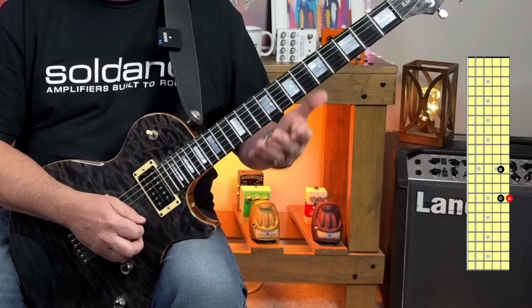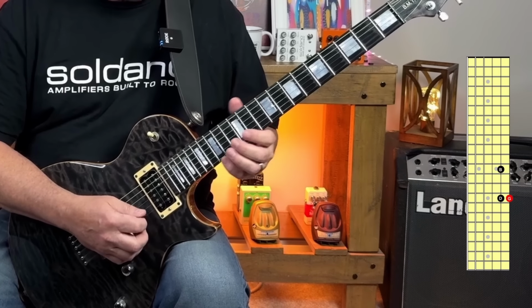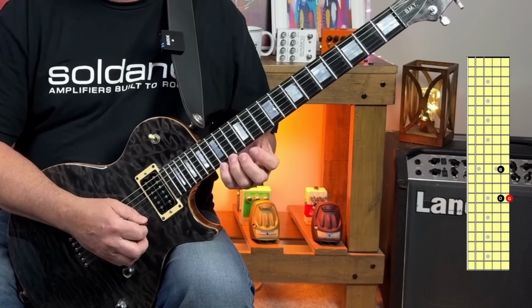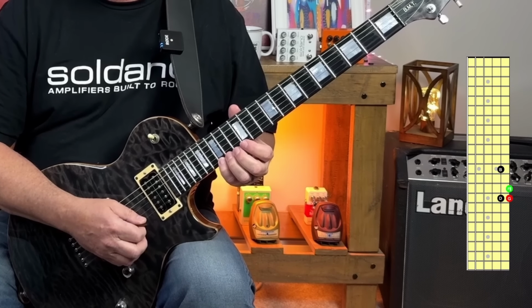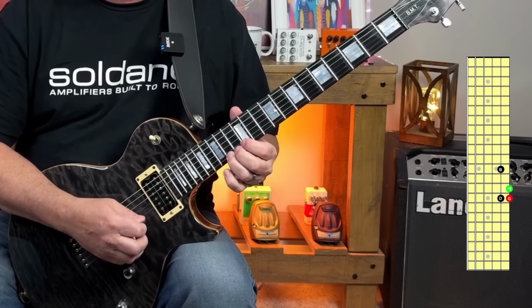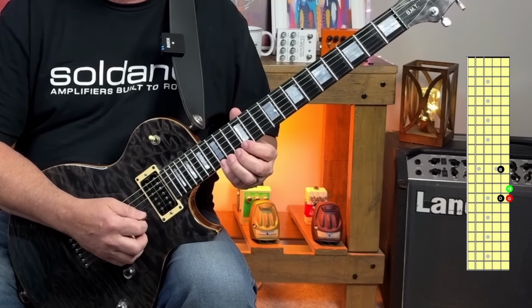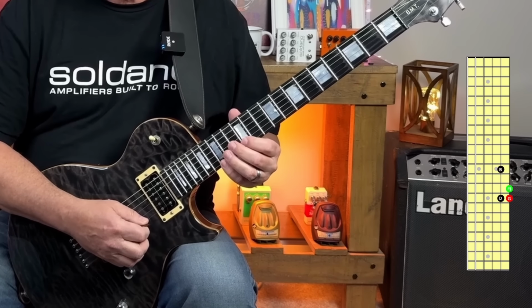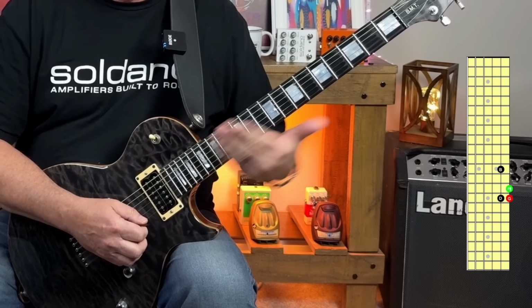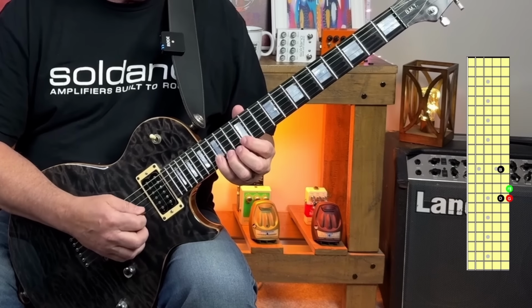Descending, we're going to start with the root note at the 15th fret of the high E. There's our G note. We said the major 7th is always sitting 1 fret below the root. So we get this shape now. And we can use this to come back down across the neck.